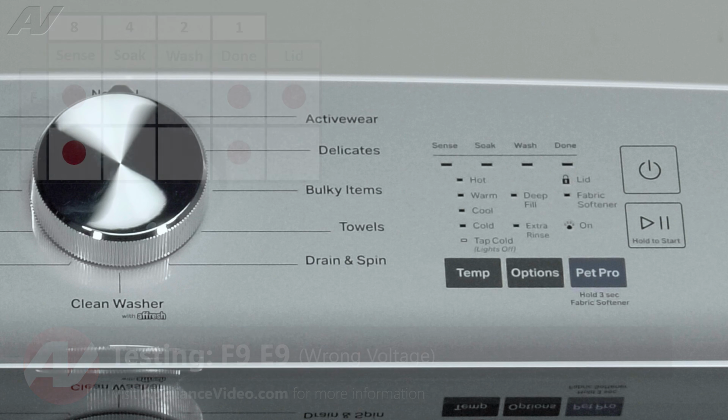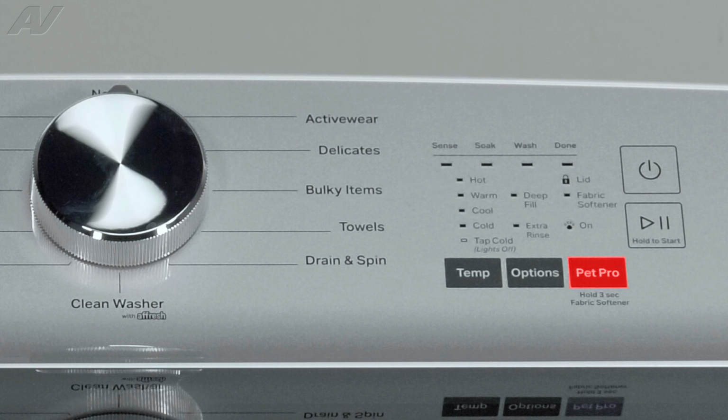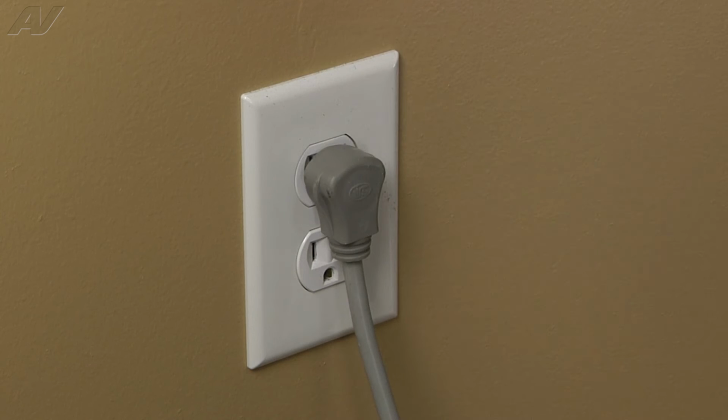Now, when you are done with your faults, make sure you press and hold key 3 to clear them. And finally, when you are done with diagnostics completely, you want to press power, and then unplug your machine for about 30 seconds, and then plug it back in prior to turning it back on to ensure that your control board does not get glitched up.